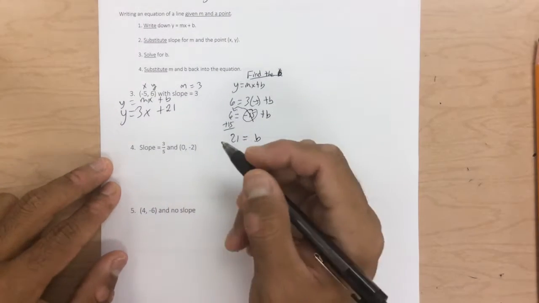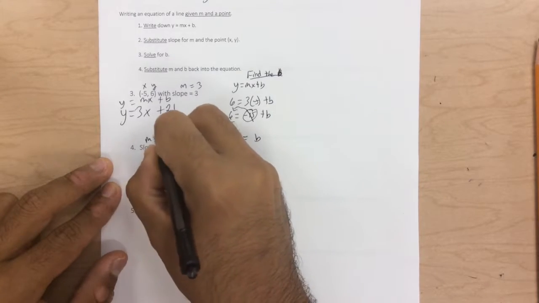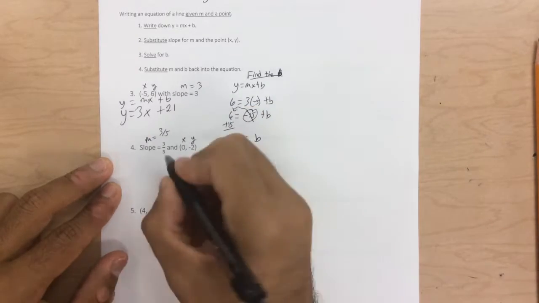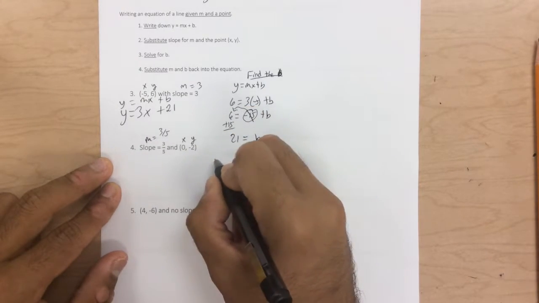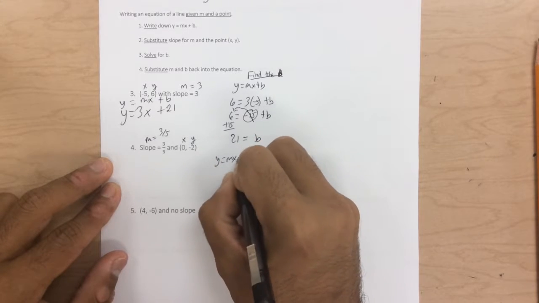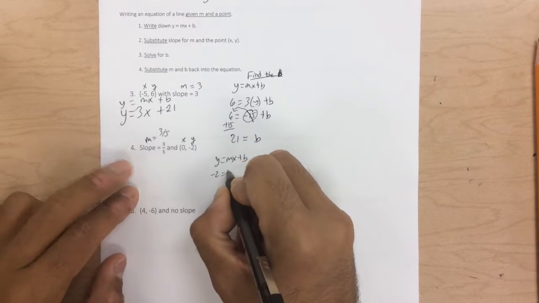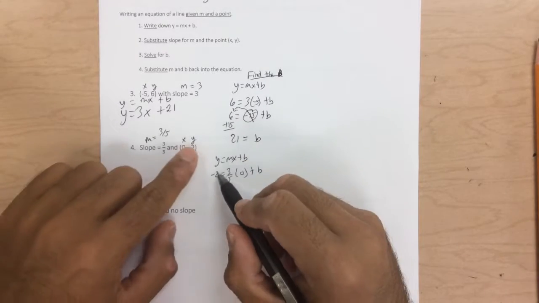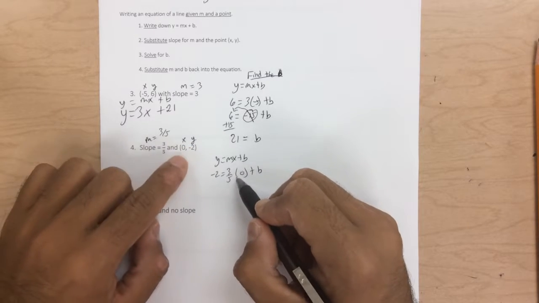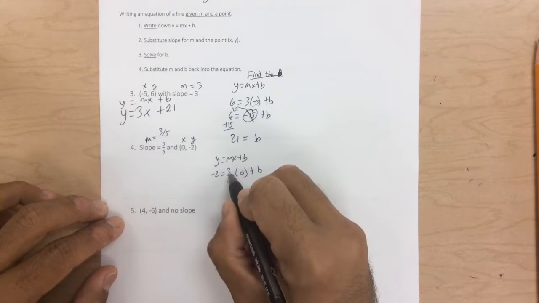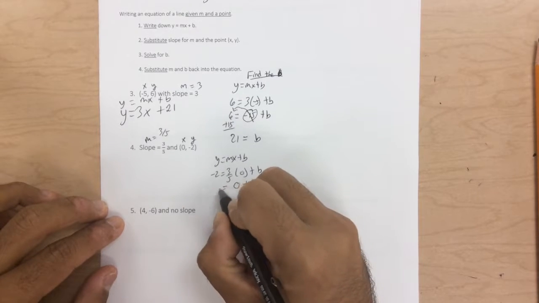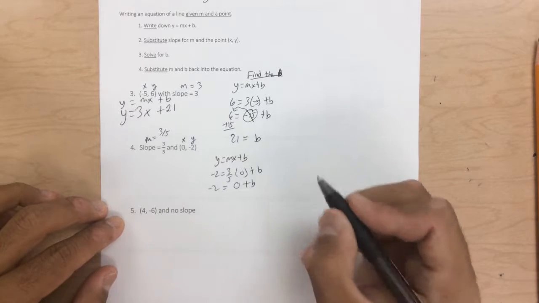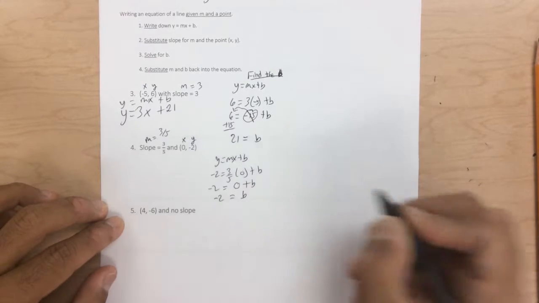Now, next point. The m is 3/5, your x is 0, your y is -2. So first thing I want to do is plug in all my information into my slope-intercept form. So -2 equals 3/5 times 0 plus b. Now if you notice, the y was -2, the m was 3/5, and the x was 0. So anyways, 3/5 times 0 is just 0. So you're left with -2 equals 0 plus b. The 0 goes away because adding 0 doesn't change anything. So really your letter b is -2.